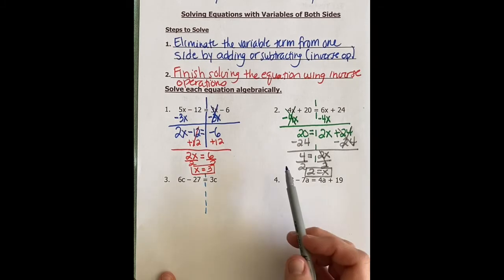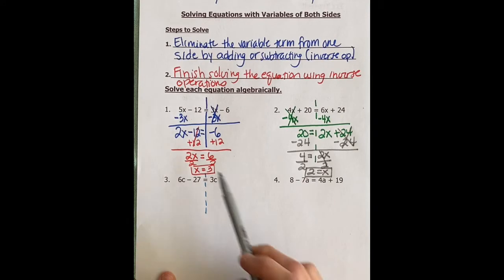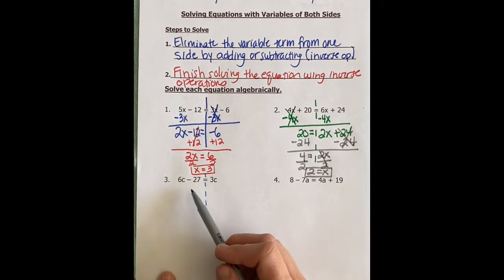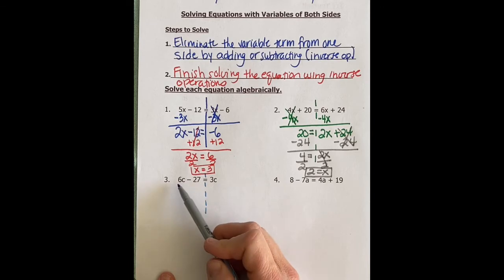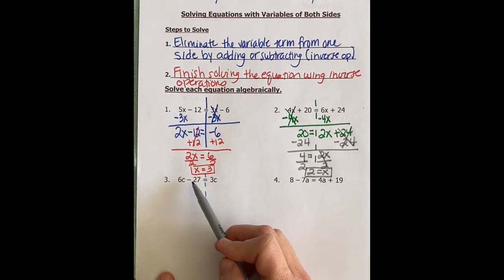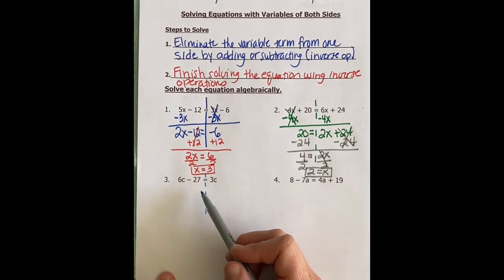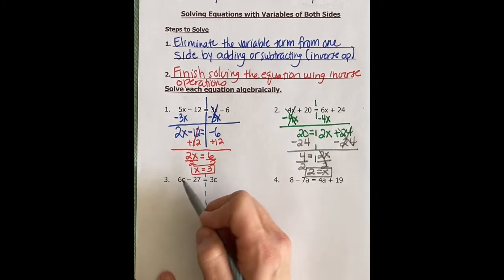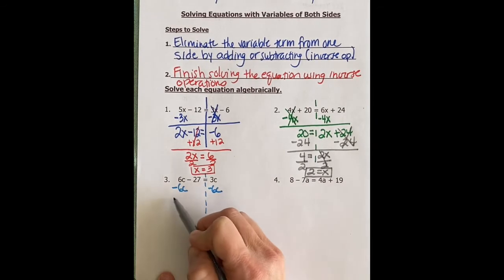I know in the last two, we eliminated the smaller amount of variable on each, but on question number 3, I noticed that on the right side of my equation, the only thing I have there is a c term. So if I move the 6c to the other side by subtracting it, that means I'll have my variables on one side and my constants on the other, which would make it a lot easier to solve. So I'm going to take away 6c from both sides.